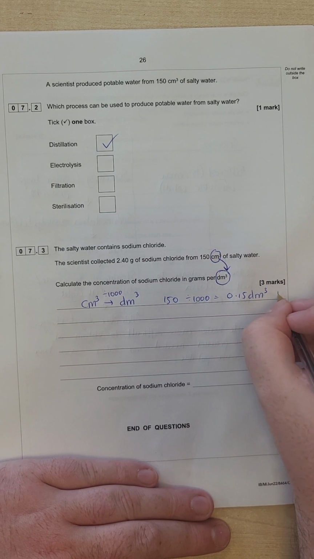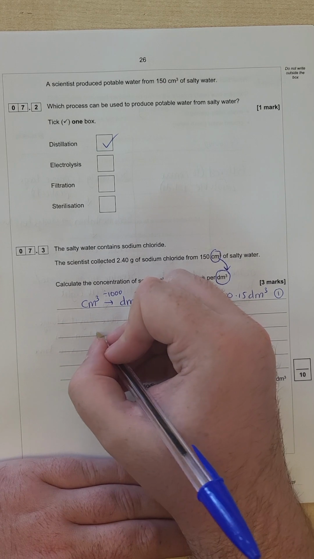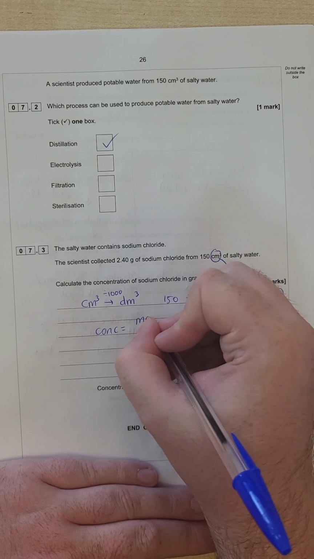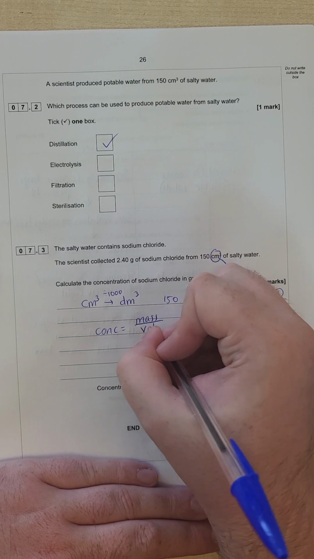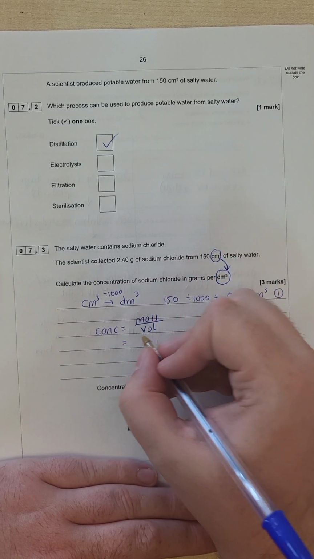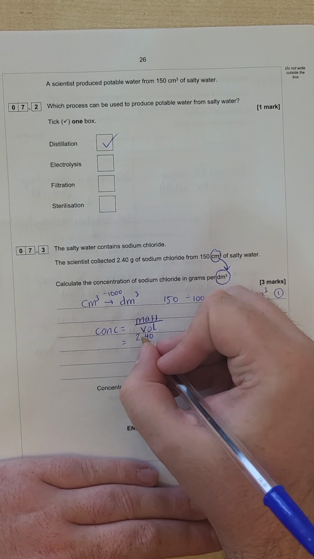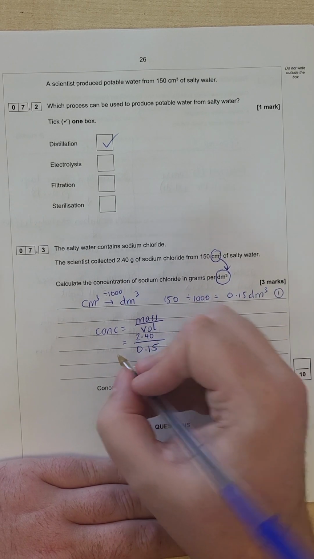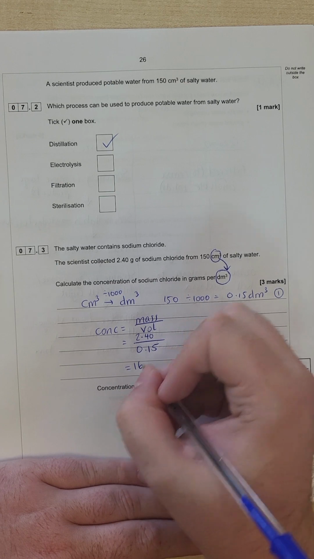And that would be mark number 1. Mark number 2 tells us the concentration is equal to the mass divided by the volume. So our mass is 2.40 divided by our volume, which is 0.15, to get 16.